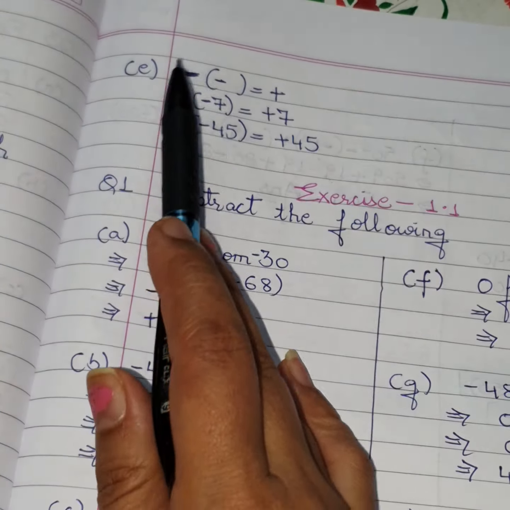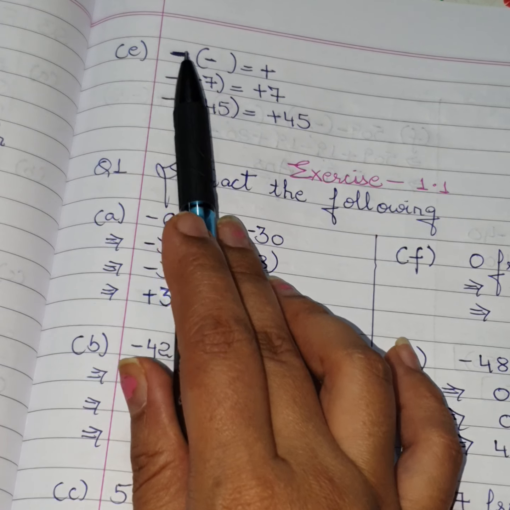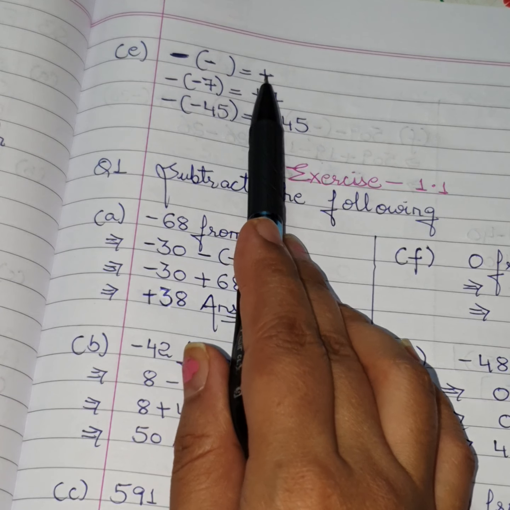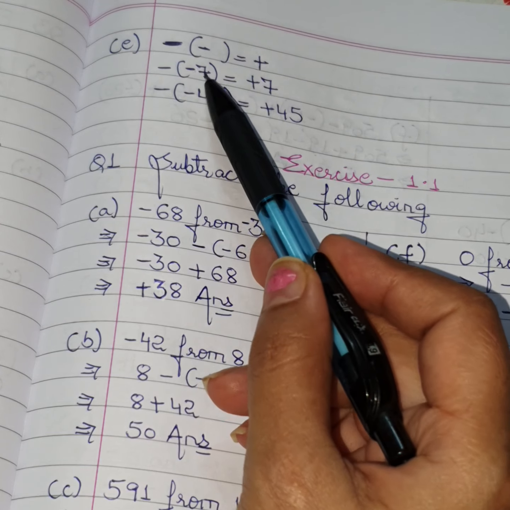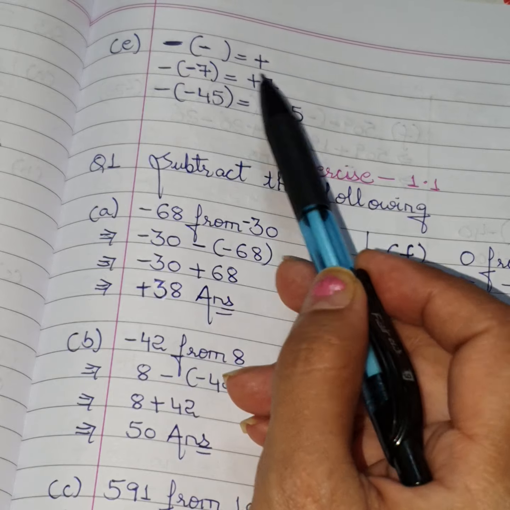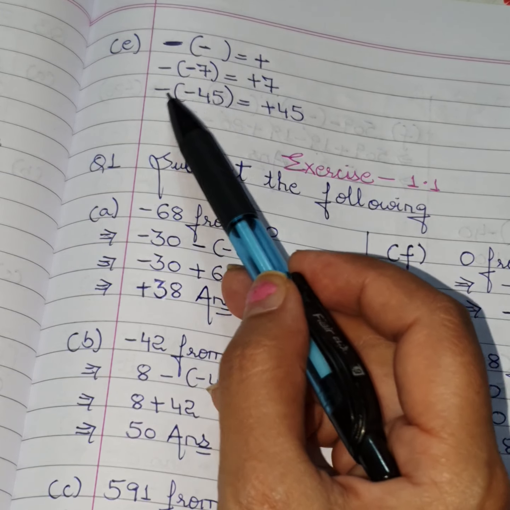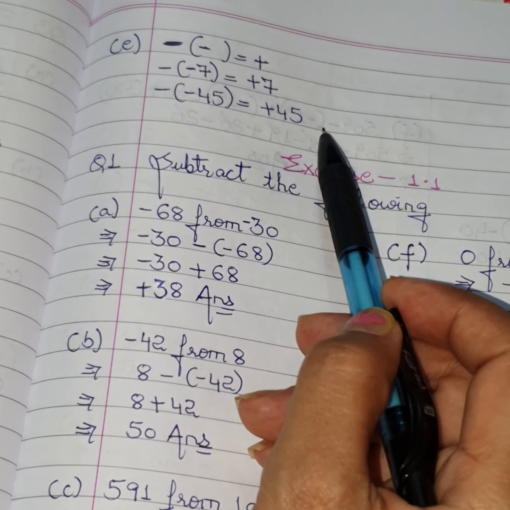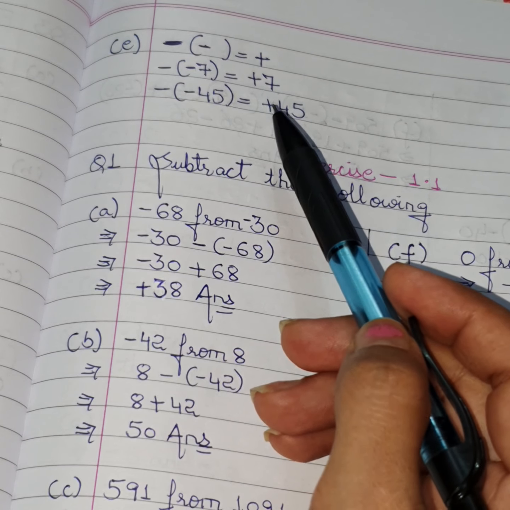Then one more rule. If one minus sign is outside the bracket and the other minus sign is inside the bracket, then it becomes directly plus. Okay. See here, minus outside and minus 7 inside. So when you solve it, it will become plus 7. Then minus outside, again minus inside 45. So minus minus plus 45 will be the answer. Fine. So these were the introduction and the rules of the signs of integers.